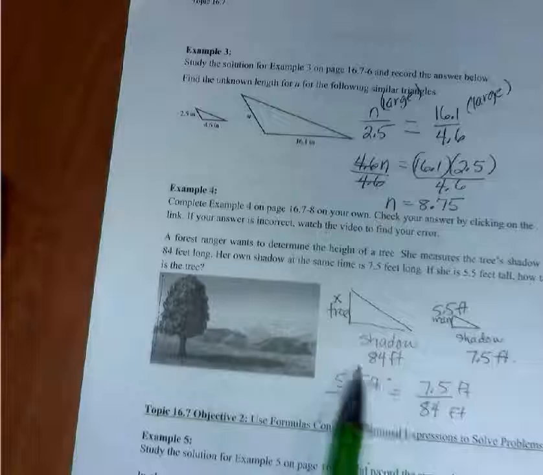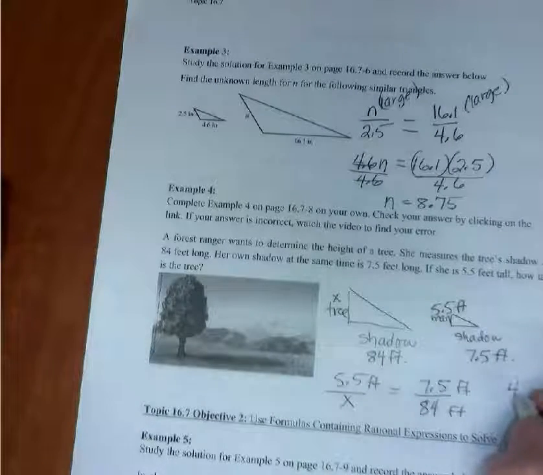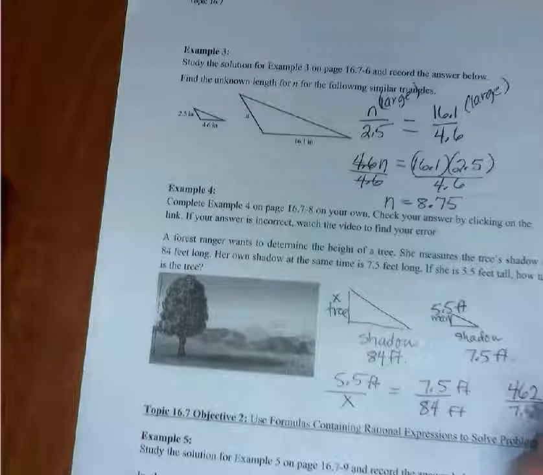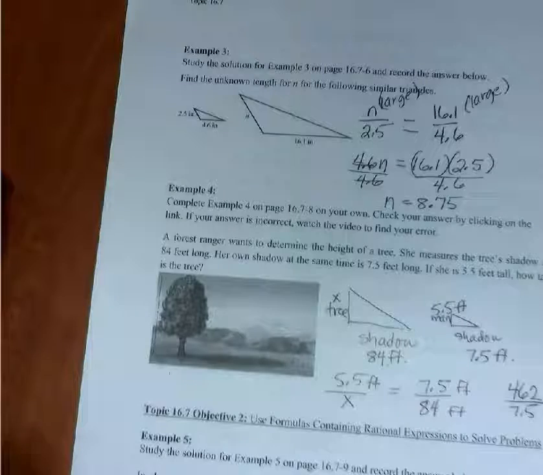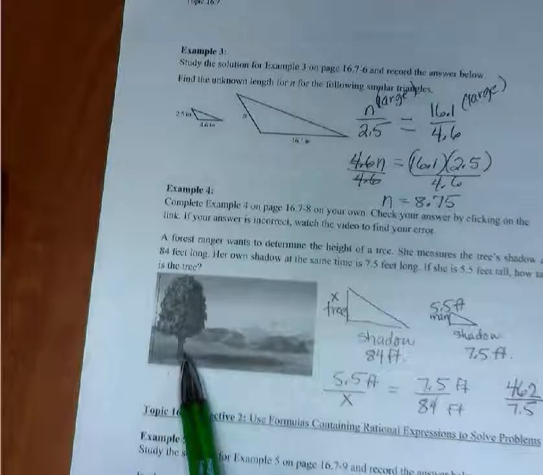Cross multiplying 5.5 times 84 gives you 462, which equals 7.5x. Divide both sides by 7.5 and you get x equals 61.6 feet, which would be the height of the tree.